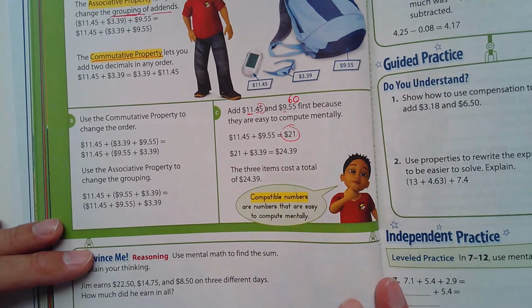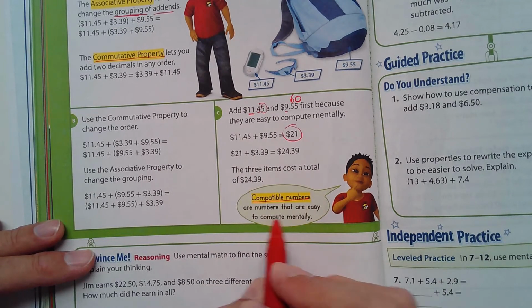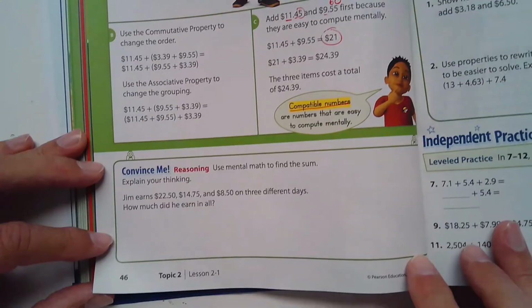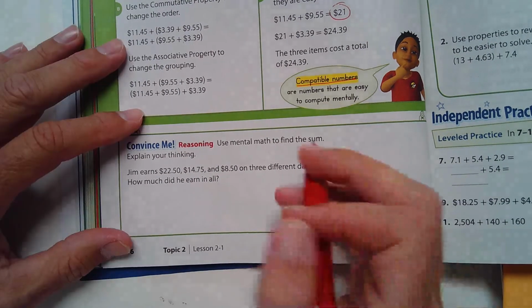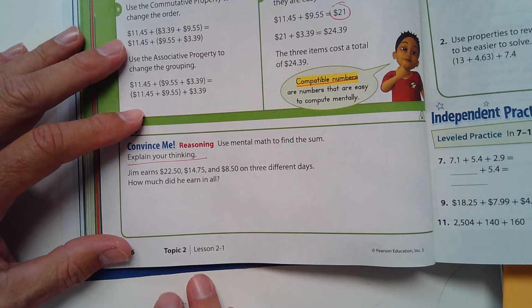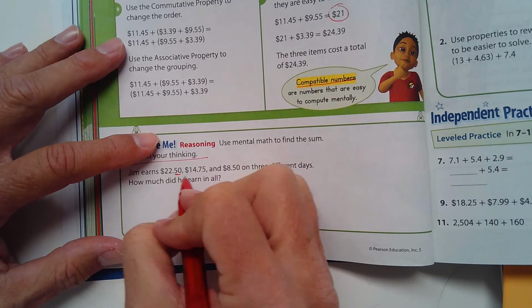All right. And again, it says compatible numbers are numbers that are easy to compute mentally. Let's see here, down at the bottom, it says, convince me, reason, and use mental math to find the sum, explain your thinking. So everybody's going to do this differently, so I'm not going to do this one with you guys. But I do see a couple numbers that would be easy to add together.